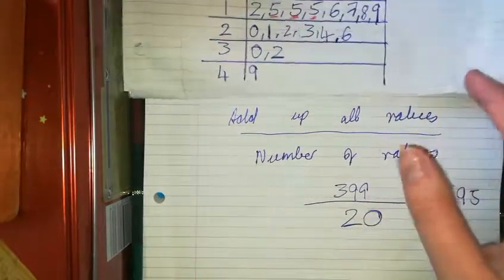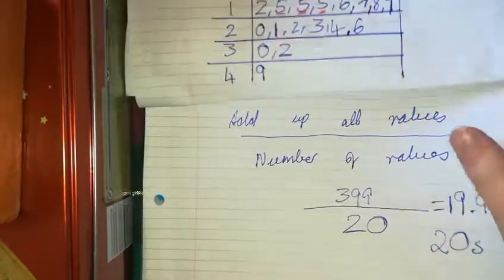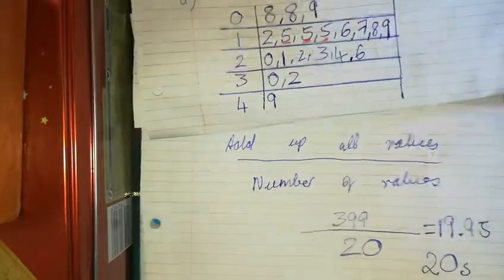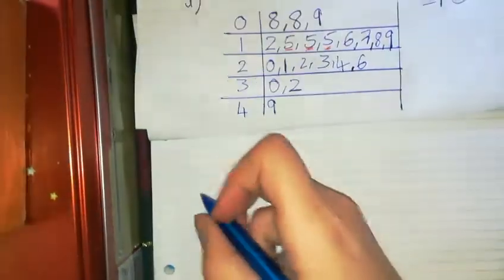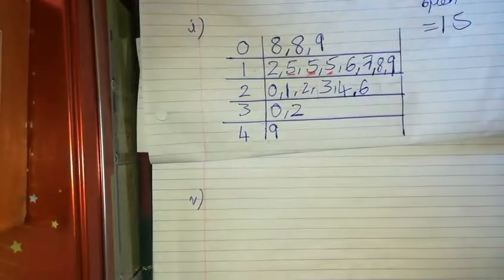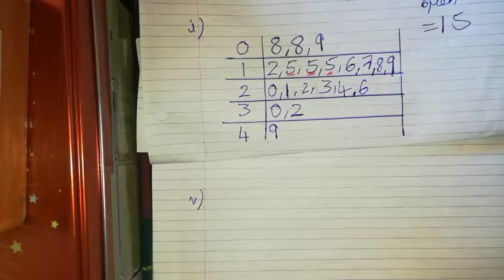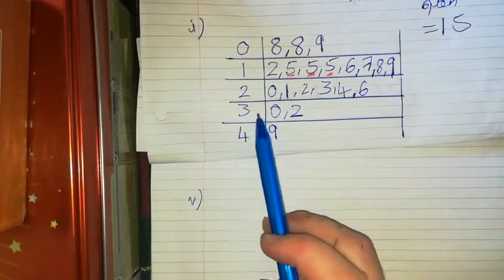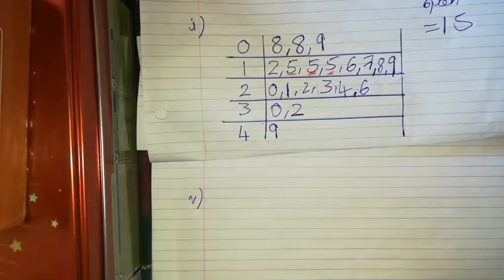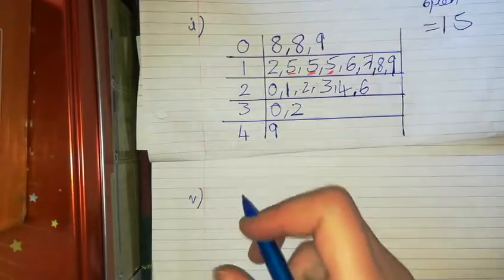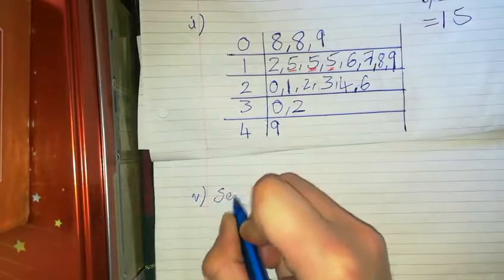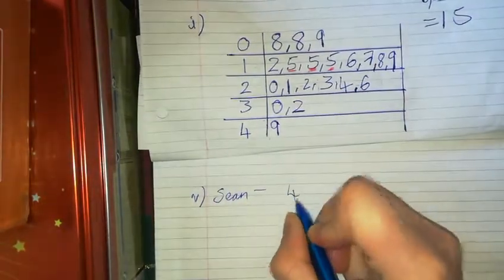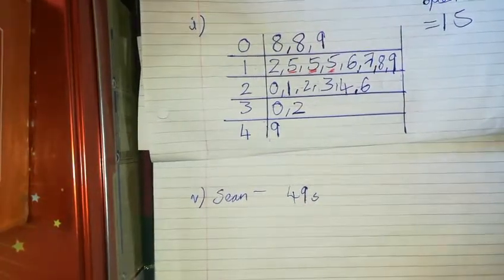And in part 5, we're told that Sean had a problem with his computer and it took him longer than the other students to complete the test. How long did it take Sean to complete the test? If we look at the student that took a significant amount of time longer than most of the other students, it's going to be this value, 49, because the other students are all less than 32 and he is significantly higher at 49. So we would say it took Sean 49 seconds.